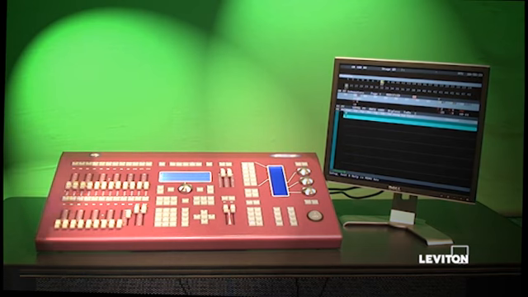So we've created 2 effects. We've assigned them to masters. We've assigned a third master as a rate control for the 2 masters that we assigned the effects to, so that we can adjust the playback rate.